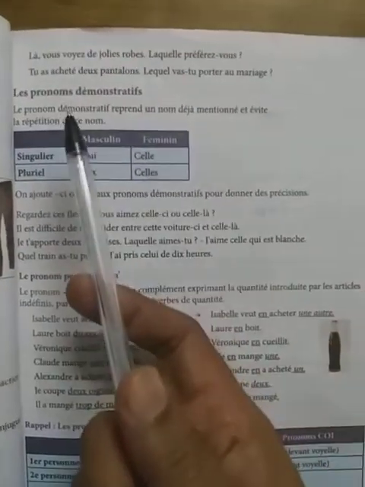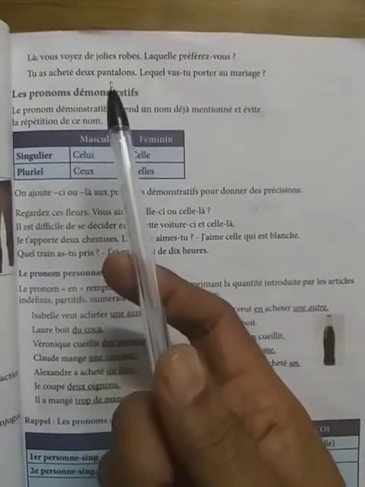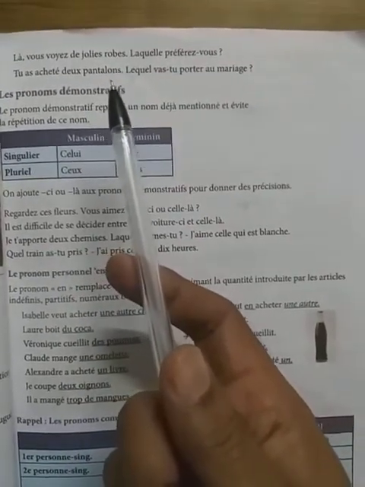Easy. Next example. Tu as acheté deux pantalons. You bought two pants.